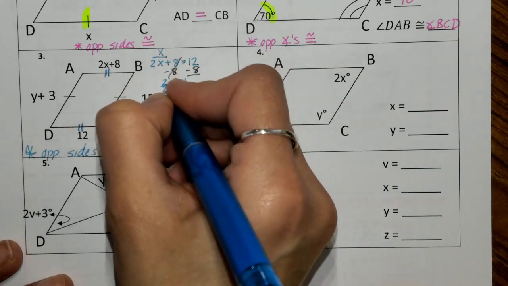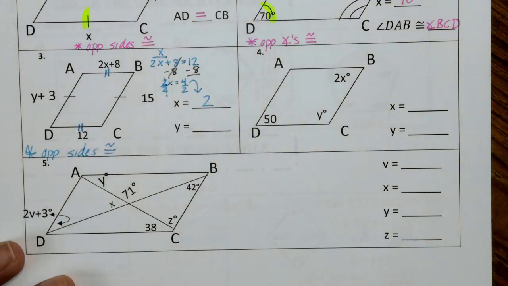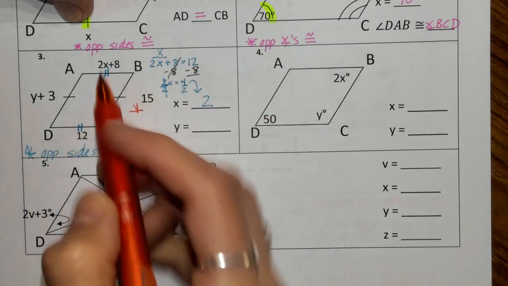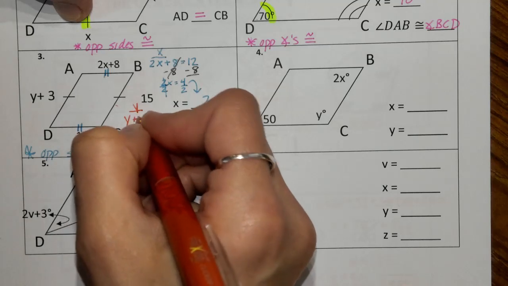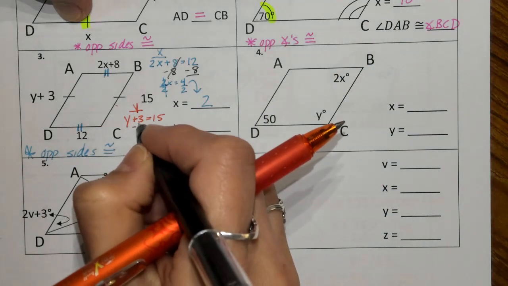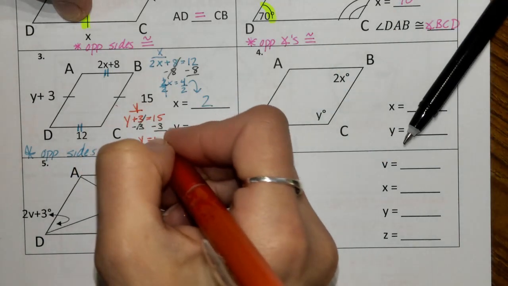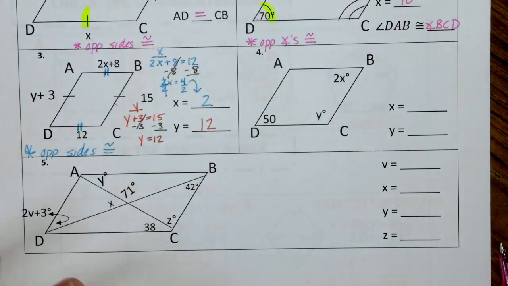Now I'm just going to use the same color. Divide by 2. X is going to be equal to 2. Now we take a look at solving for y. Again, opposite sides being congruent, we're just going to set the y plus 3 equal to 15, and we only have 1 step to take here. Subtract that 3. Y equals 12. So we have a lot of congruency going on here. Just set them equal to each other.